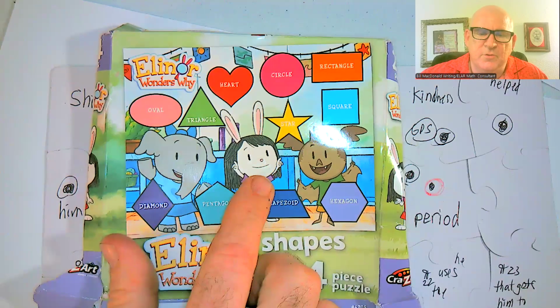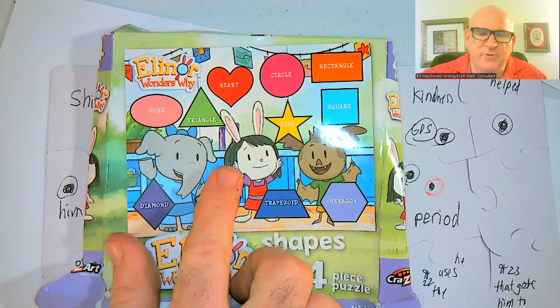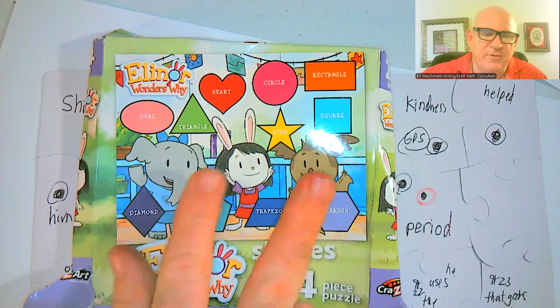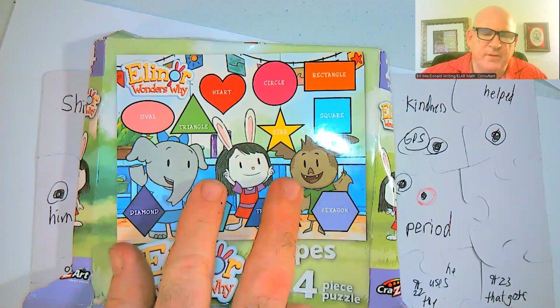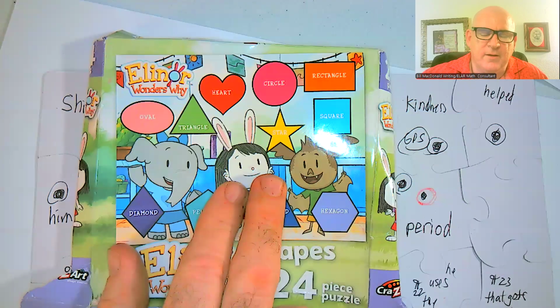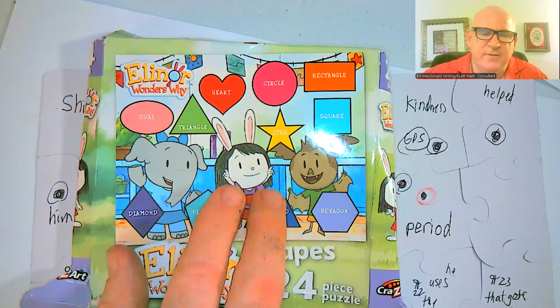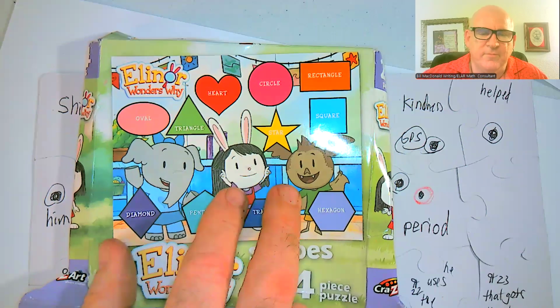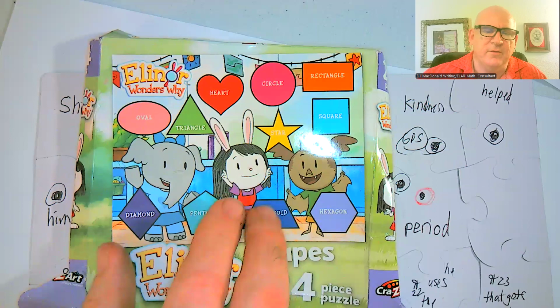Okay. So the bunny helped the snake. Unfortunately, we don't have a snake and we don't have a wolf. But if the bunny would have had a snake here and a wolf here, then it would have really fit well in our story.